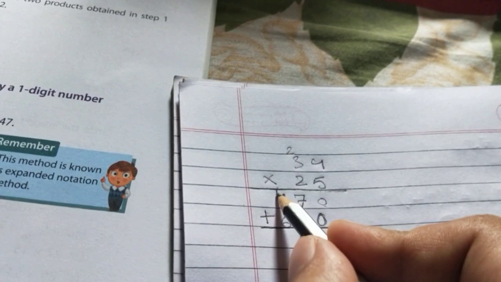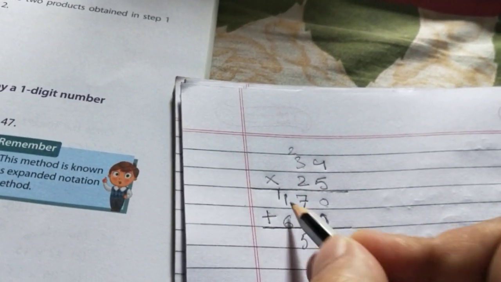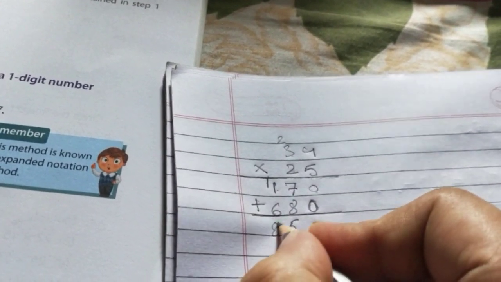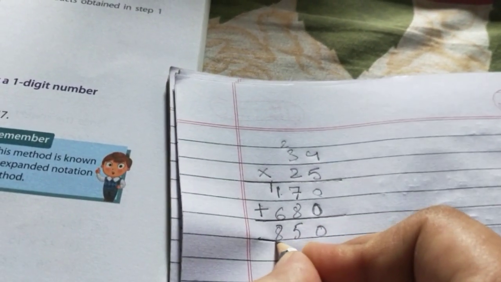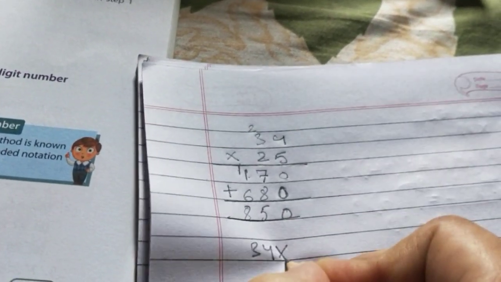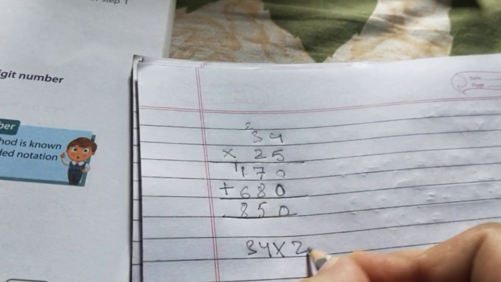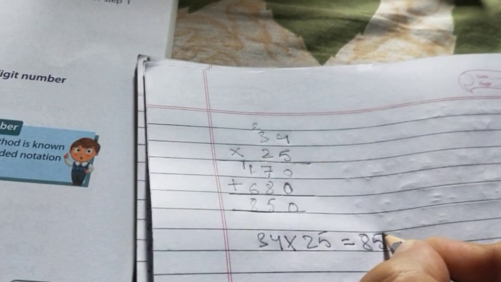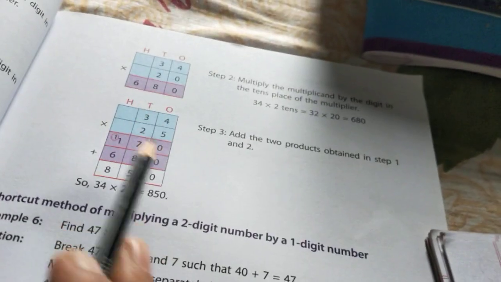Here 1 carries over. 6 plus 1 will be 7, plus 1 will be 8. Now this is the answer. 34 into 25 is equal to 850. Look over here, you've got the same answer.